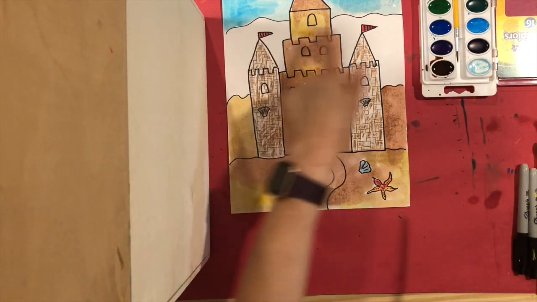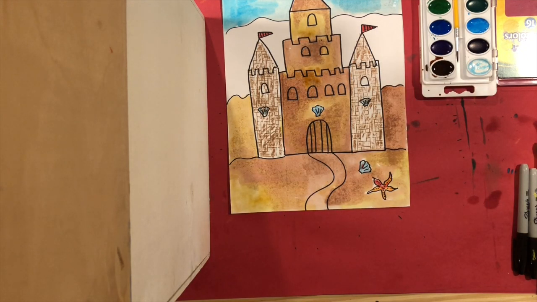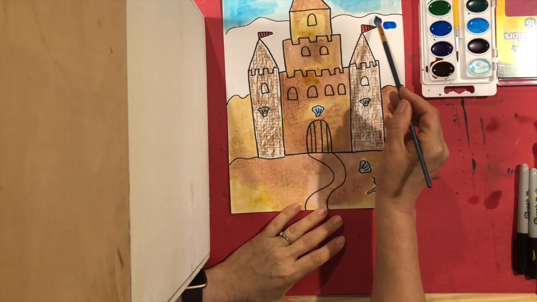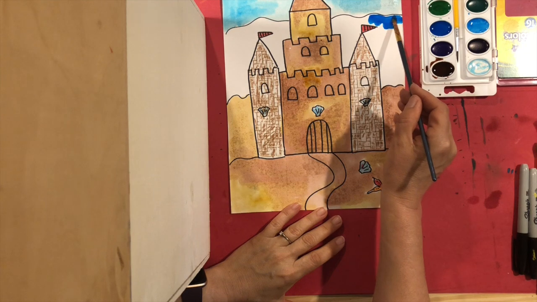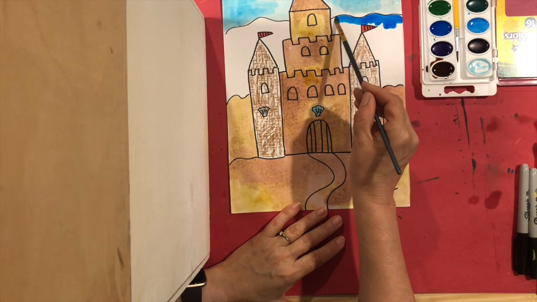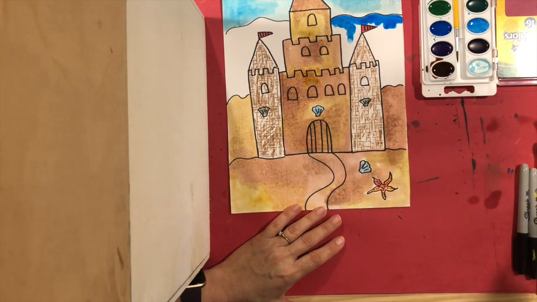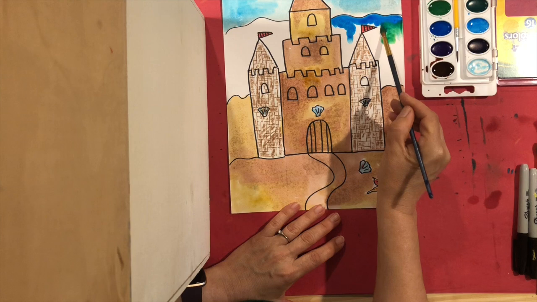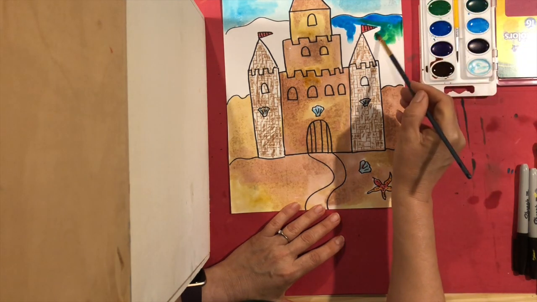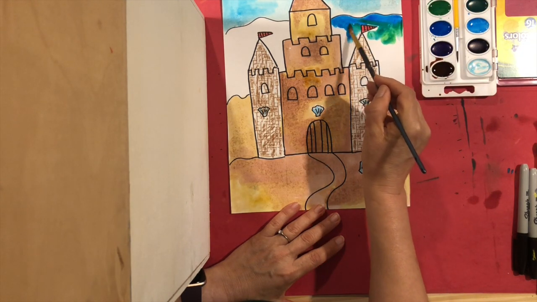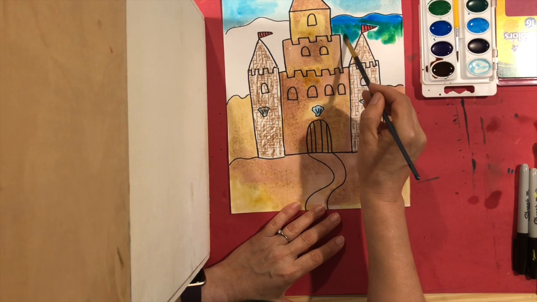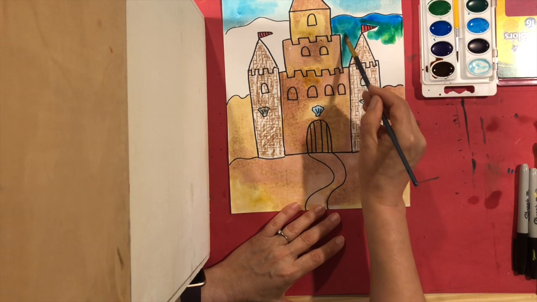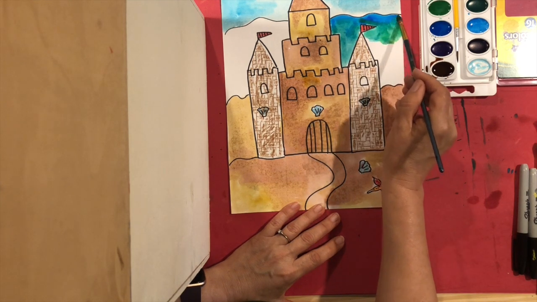My mid-ground is my ocean, so to make that stand out a little different from the sky, I just want to use a little bit of a darker blue. And I'm also going to add a little bit of green in there. When you look at the ocean, it's not always exactly blue or exactly green, so I'm going to just mix those two colours up while they're still wet on my paper.